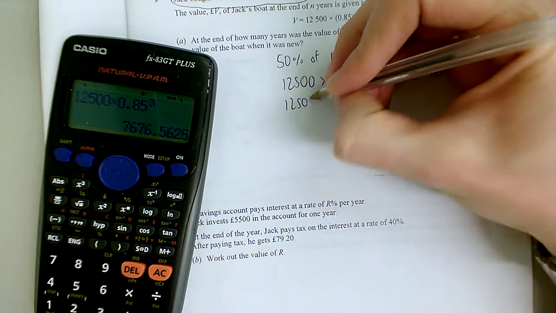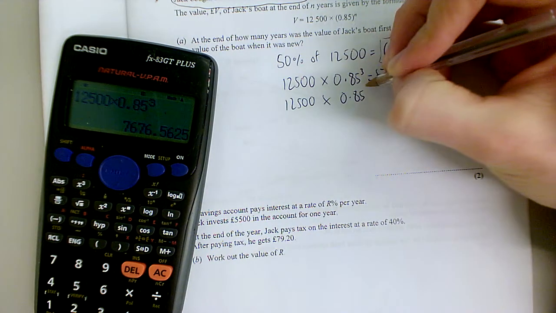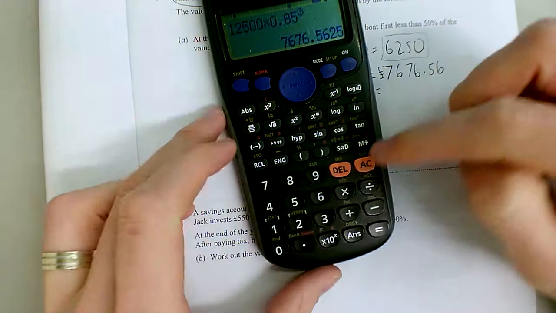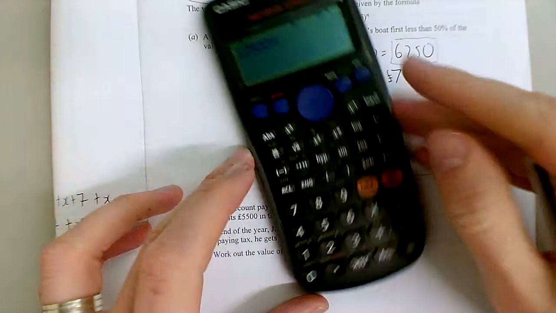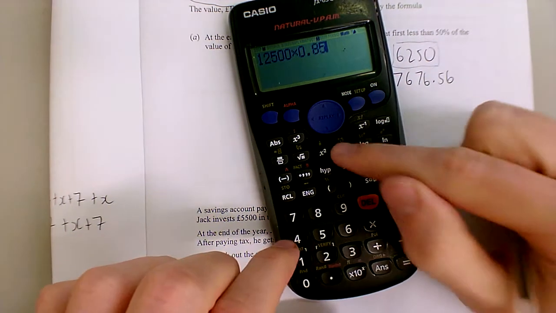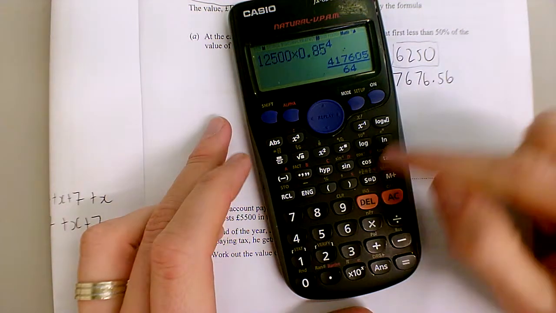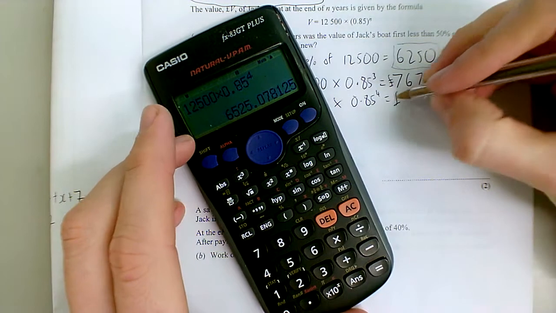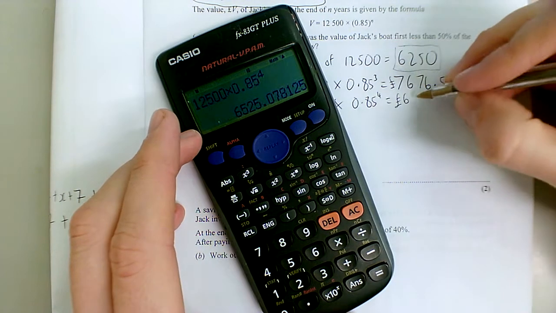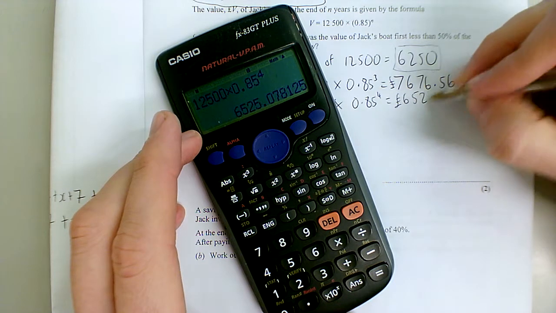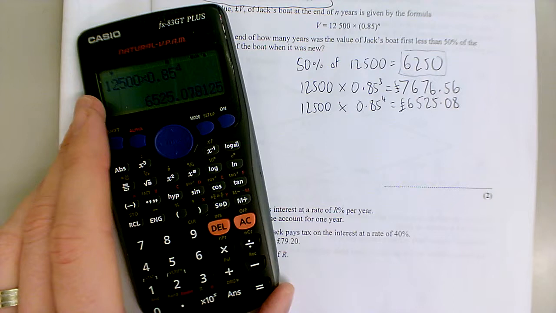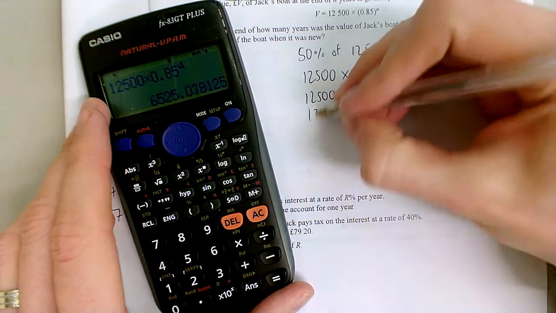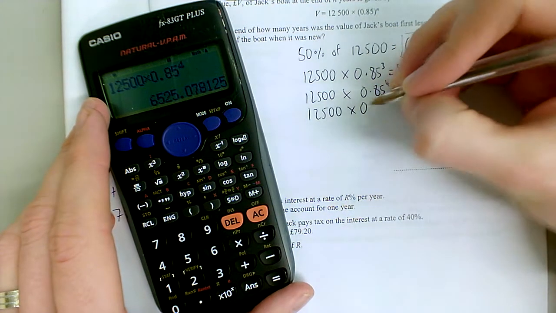So, what about if we see after another year? We'll do the same thing, but this time we'll times it by 0.85 to the power of 4. Well, we're getting there. This time it's very close to being 50% of the original value, but it's still slightly more than that. If we round it, it's still not quite low enough, so let's see what the value of the boat is after 5 years.